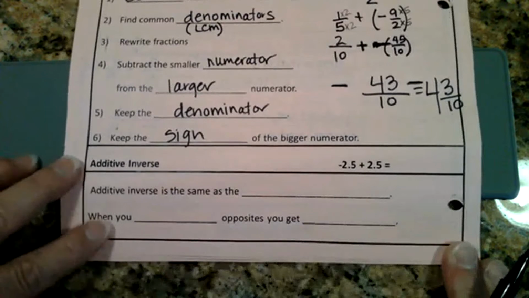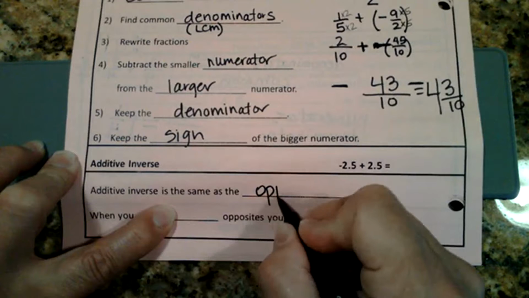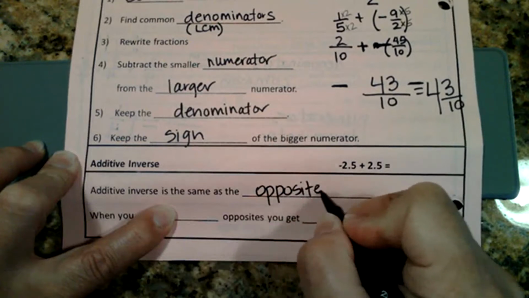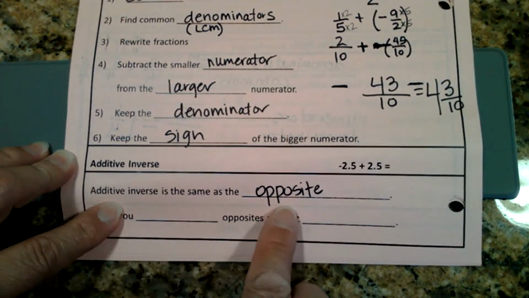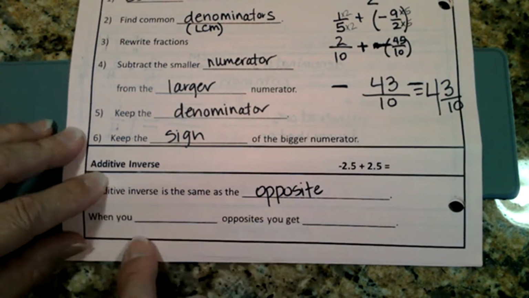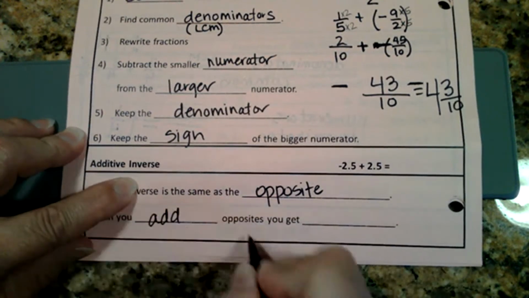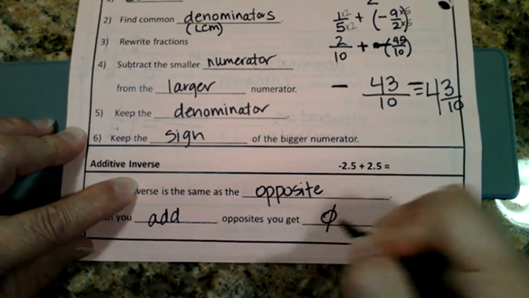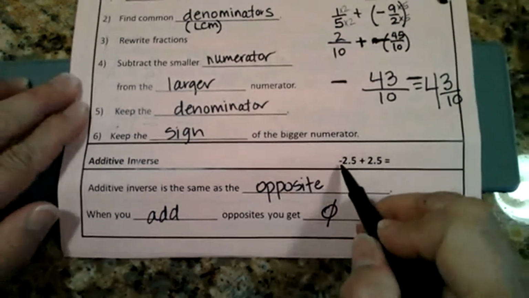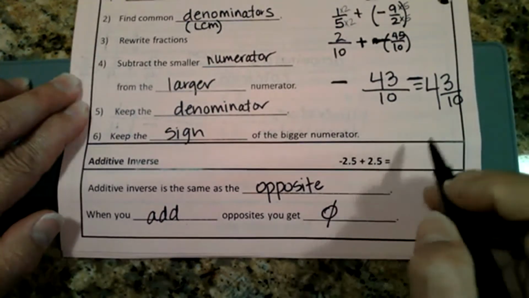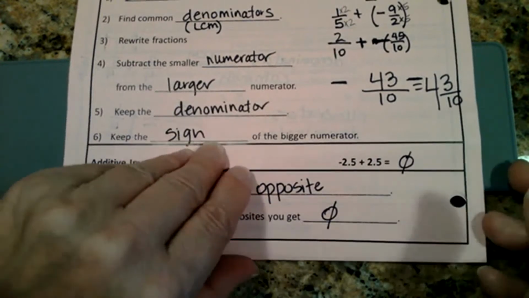All right. Additive inverse is our last piece. Additive inverse is the same as opposites. If somebody asks you for the additive inverse of a number, they're actually asking you for the opposite. It's the same thing. So basically what additive inverse means is when you add opposites, you get 0. Okay, anytime you add opposites, you get 0. So basically negative 2.5 plus positive 2.5 is 0. All right, that is the end of the notes.